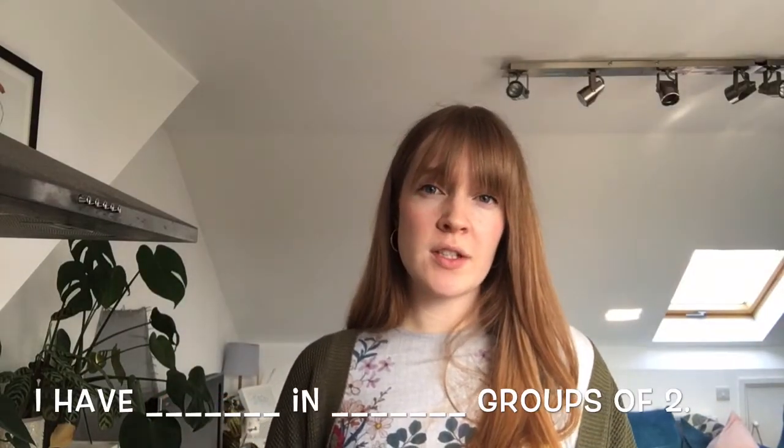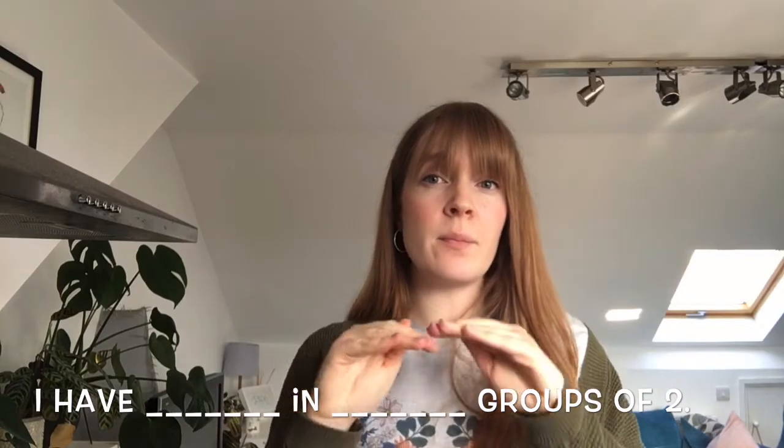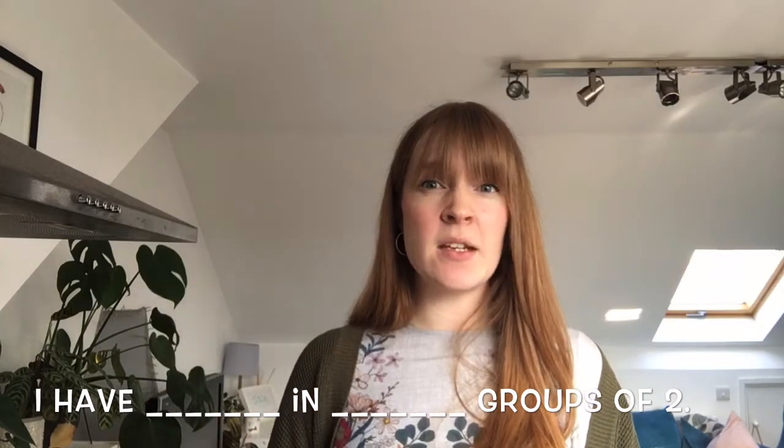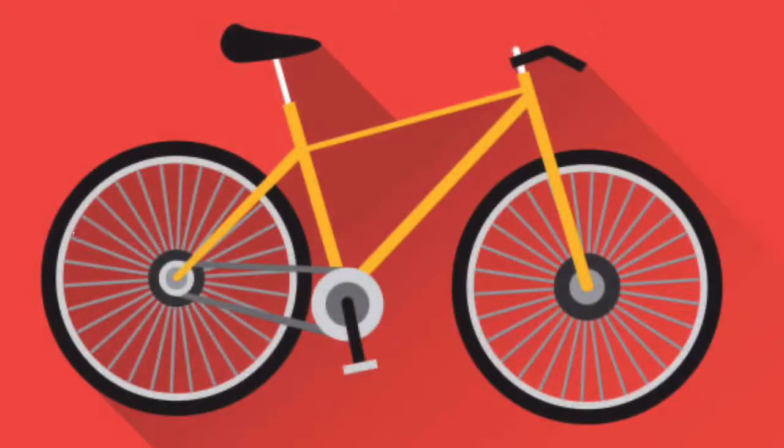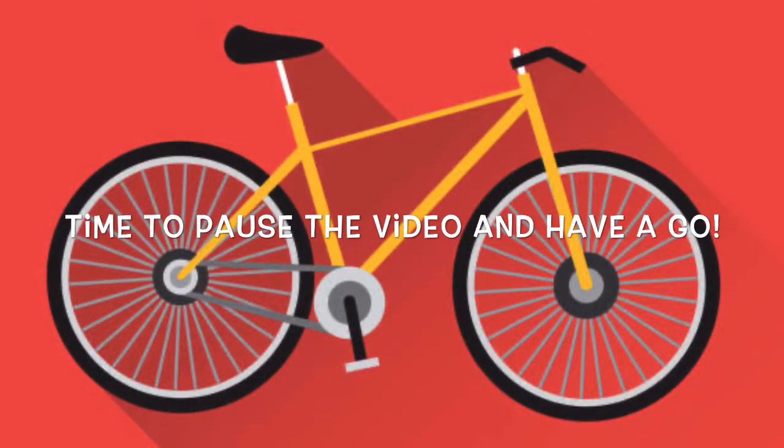This time it's your turn. Can you see how many bikes you can make with 4 wheels? Count out your 4 wheels and then I want you to put them in groups of 2. How many bikes can you make? Can you try and use the talk frame to tell me what you've got? So I have wheels in groups of 2. Can you try that one? Time to pause the video and have a go.